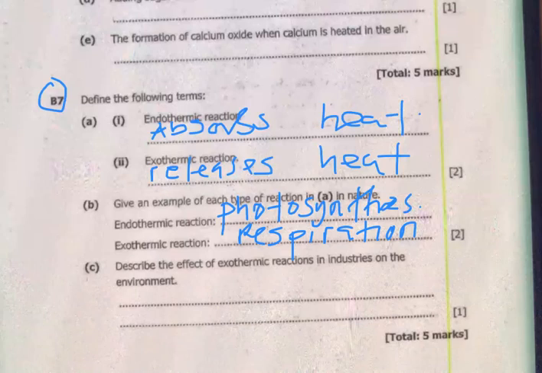Describe the effect of exothermic reaction in the industry on the environment. This was for a grade 12, but the information was coming a little bit from thermodynamics. Because in thermodynamics, you're trying to observe the energy difference between the outside of the chemical reaction and the inside of the chemical reaction.